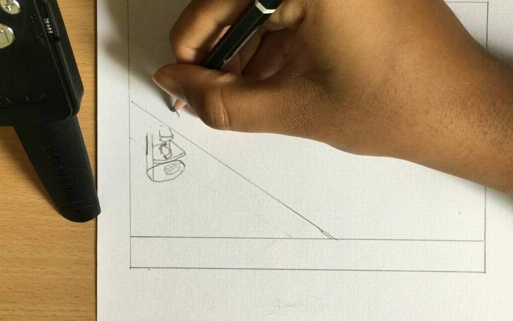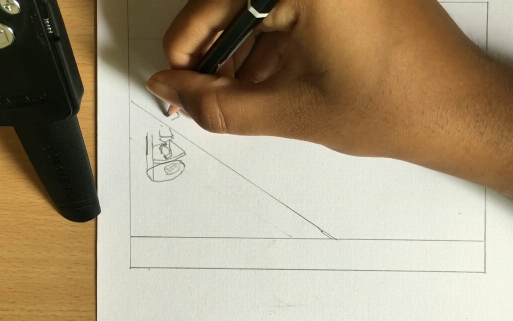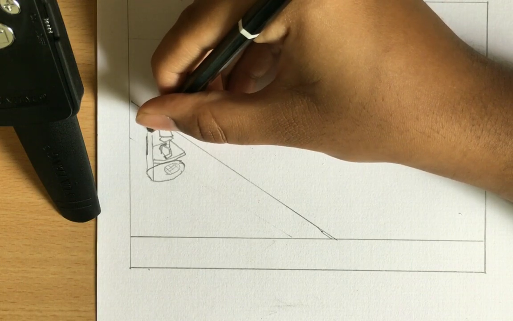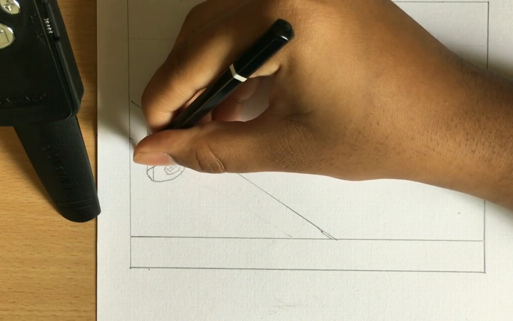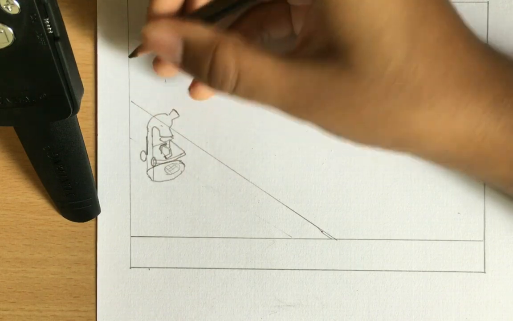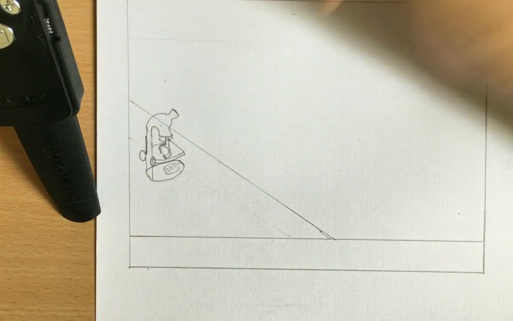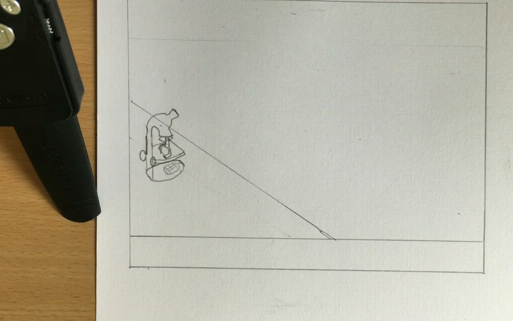So this will be the place where you look at it, and then I can just connect this. I can add the two little knob things here that can help you adjust the stand. Okay, I guess it looks like a very terribly designed microscope, but just bear with me.